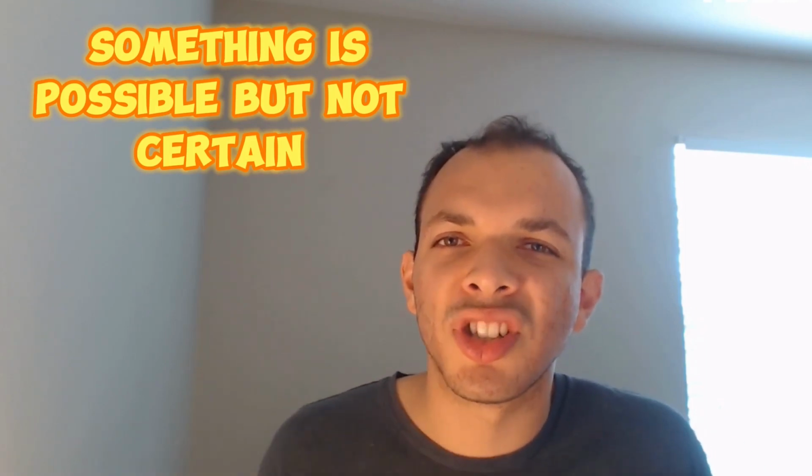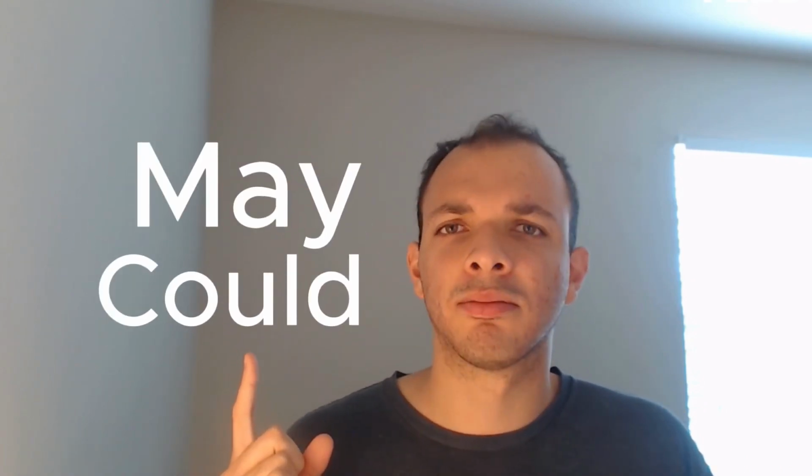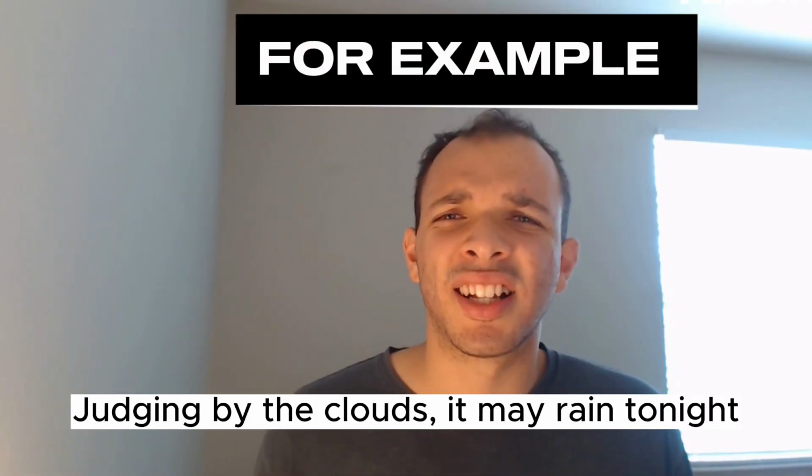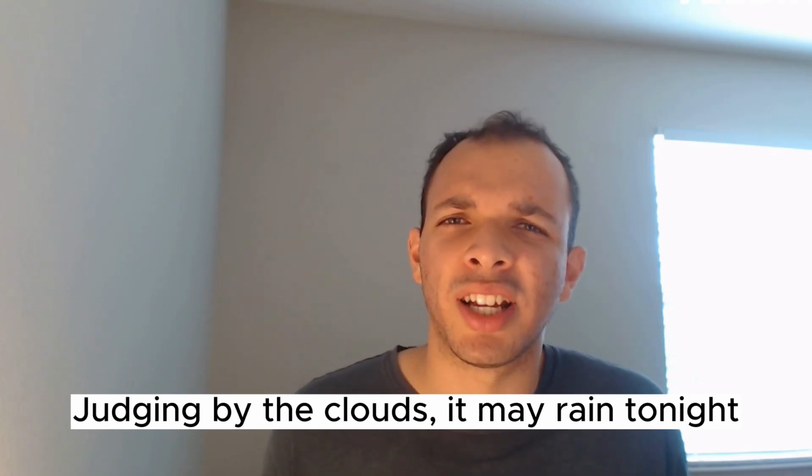The next condition of when a modal verb is used is in situations when something is possible but not certain, similar to the first one. In this case, we use could, may, or might. Judging by the clouds, it may rain tonight. In this example, we think there's a strong possibility it will rain, but we're not sure. So we use might.